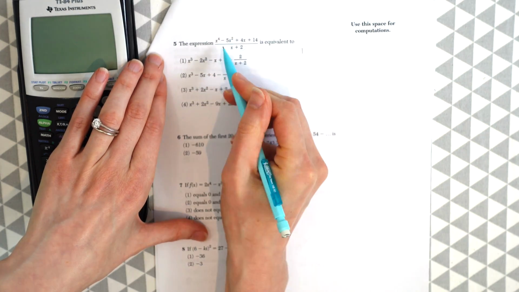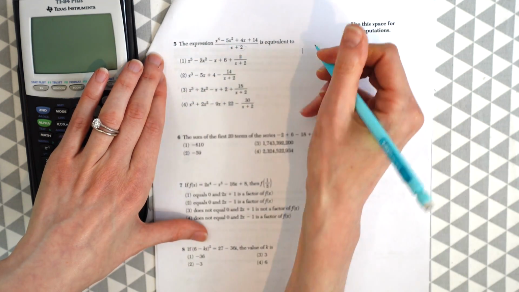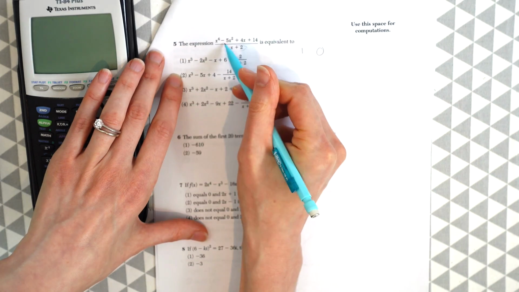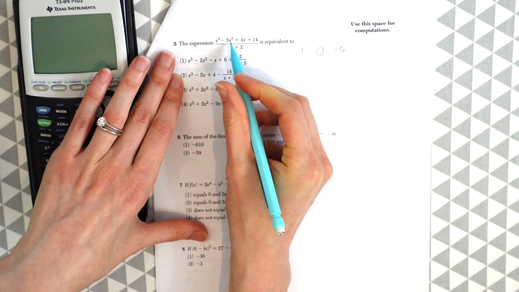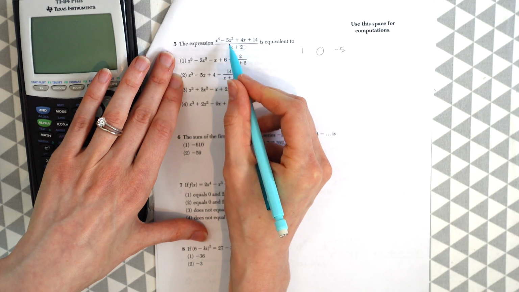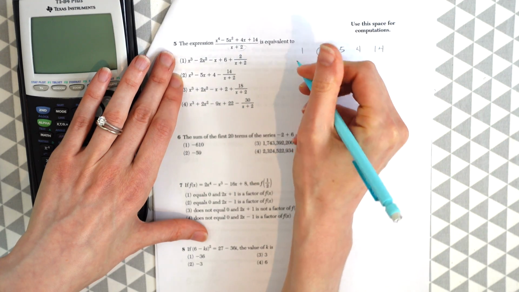We have 1, and then notice this is to the 4th degree, and there's nothing to the 3rd degree. So since there's nothing there, we're going to put a 0. And then we can go back in order. What do we have for x squared? We have the coefficient of -5, and then we have 4 and 14.